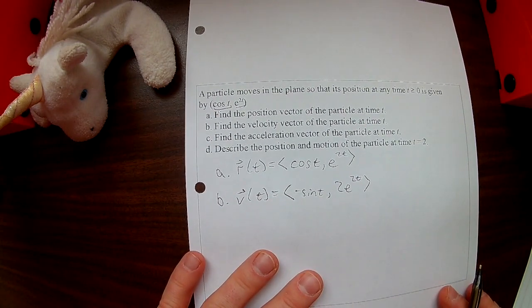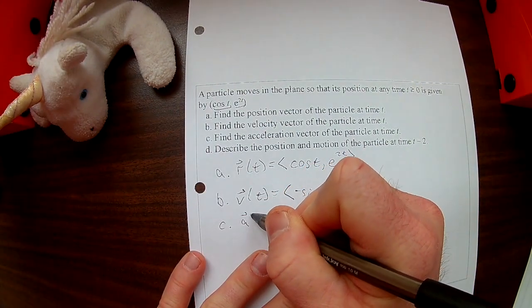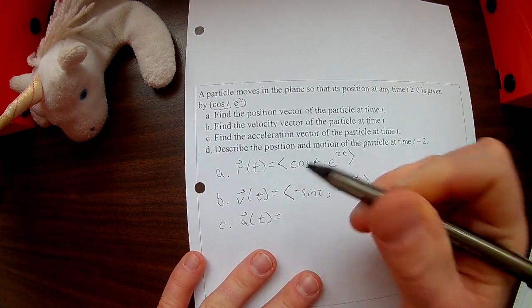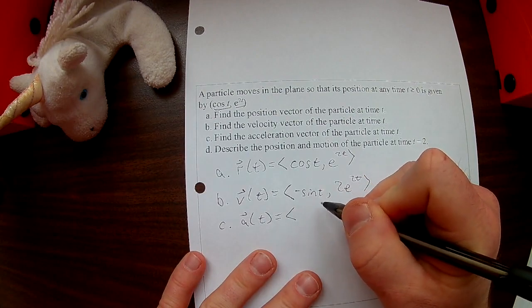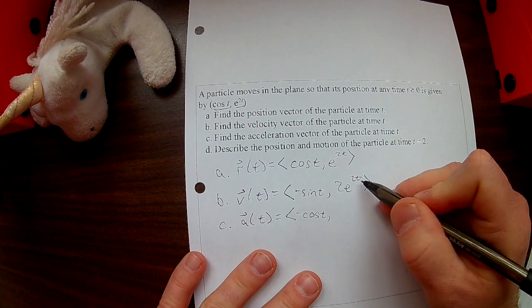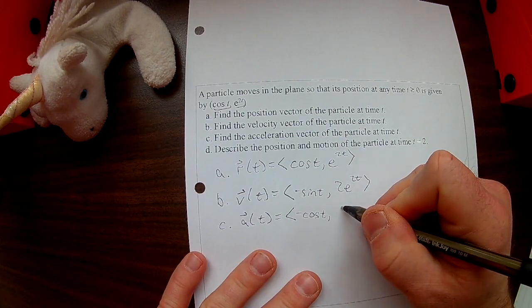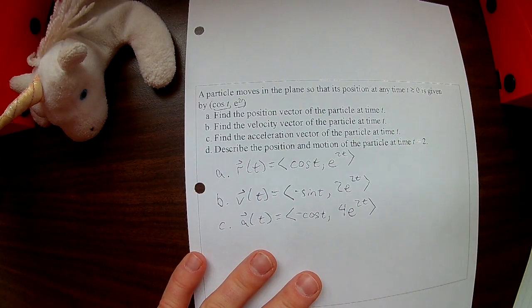Part C, find the acceleration vector of the particle at time t. To find acceleration, again, something that was on the do now, a of t is just going to be the derivative of v of t. So looking at that, the derivative of negative sine of t is negative cosine of t, and the derivative of 2e to the 2t, with our chain, is now 4e to the 2t.